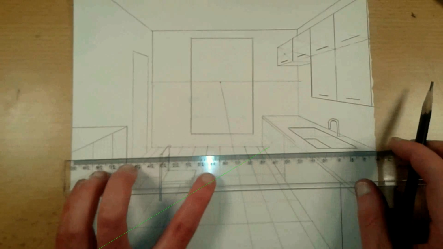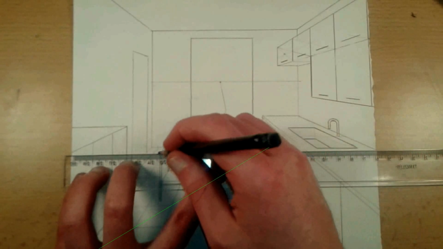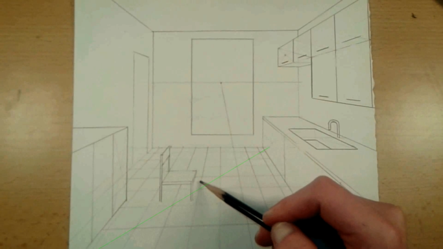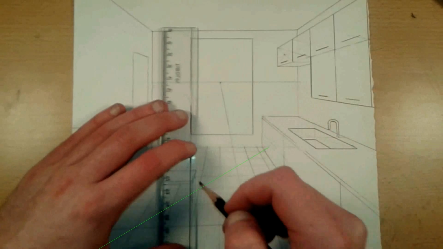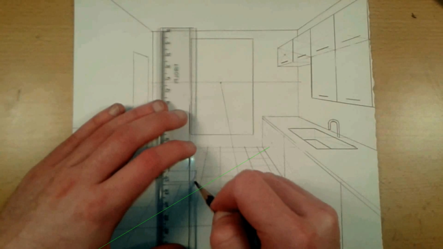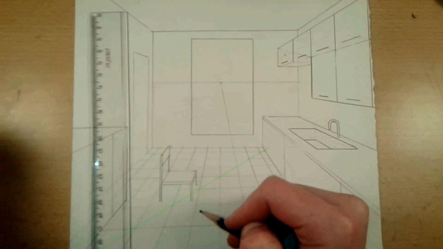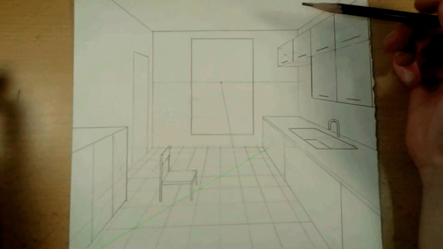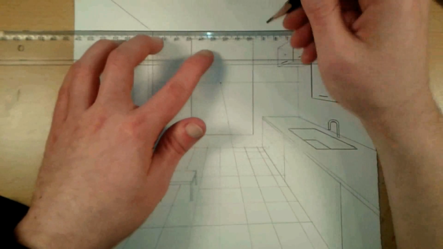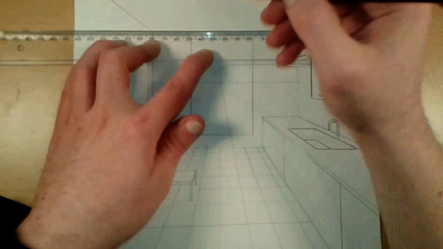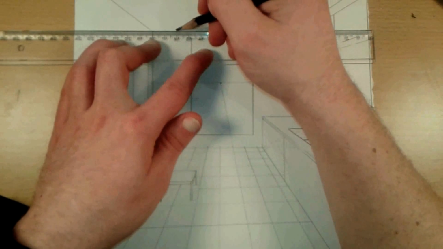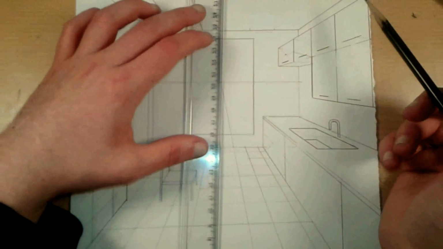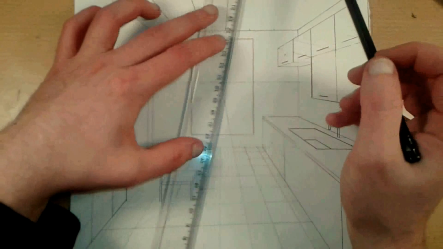Now that I have my tiles in perspective, I can take a look at the chair and create the last legs. I'm taking a look at the ceiling right now, doing the same thing that I did with the tiles. But instead of doing tiles, I think I'll just do hardwood. Okay, so we have our kitchen. What I'll do now is fast forward the video and draw the rest of our kitchen.